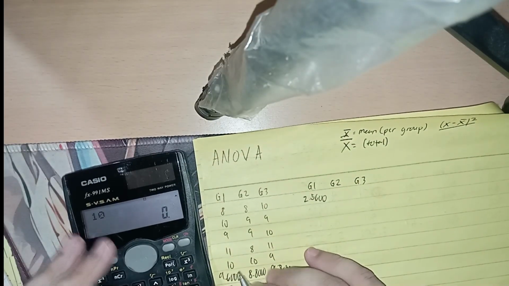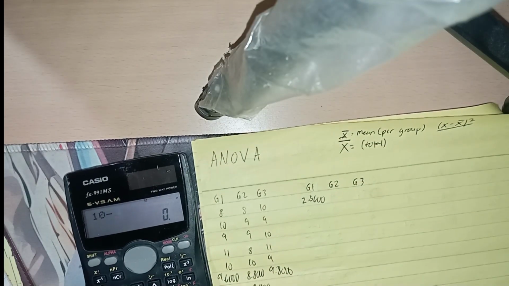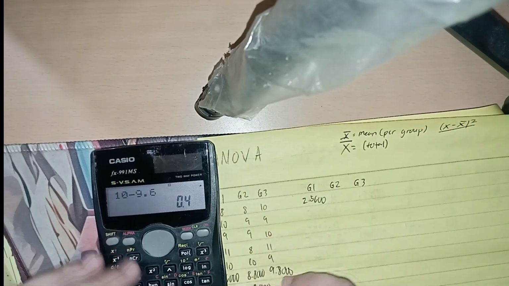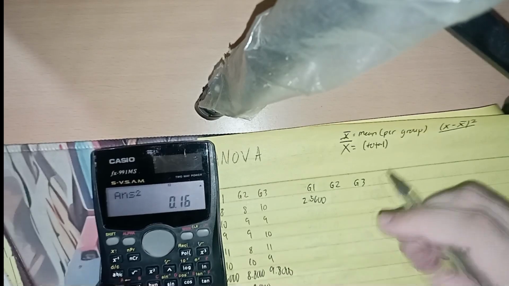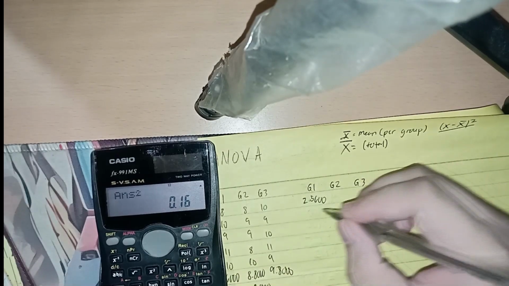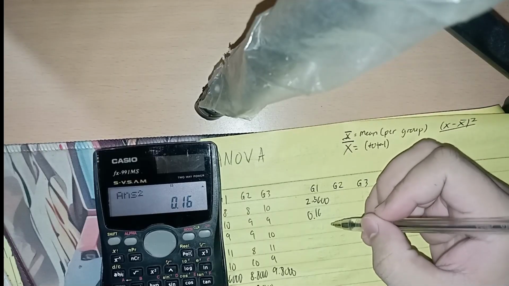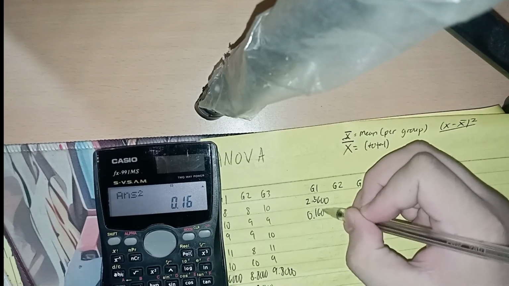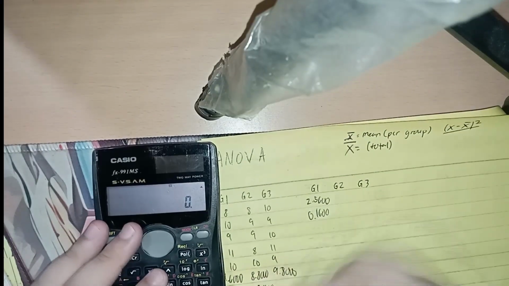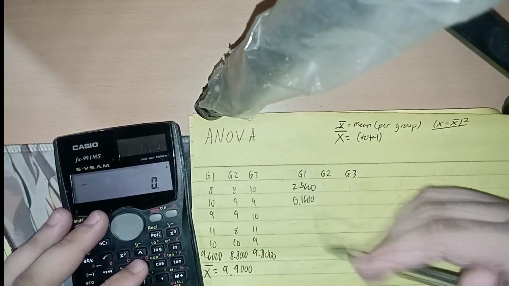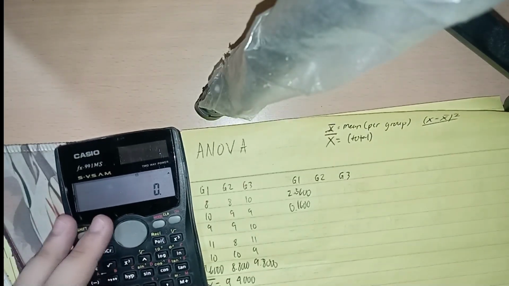Okay, next we have 10 minus 9.6 equals 0.4, square that, 0.16. Then do the rest. I'm just going to fast forward this in the video probably, so I'm going to do the rest.